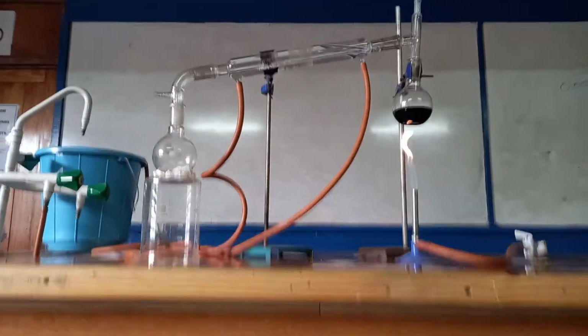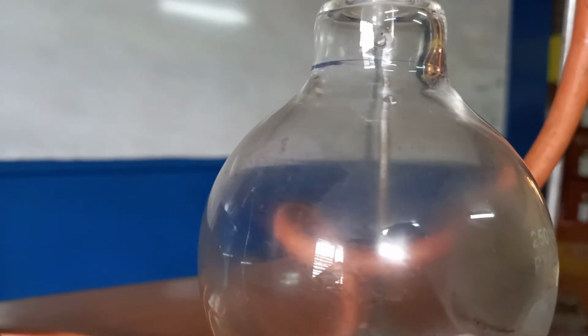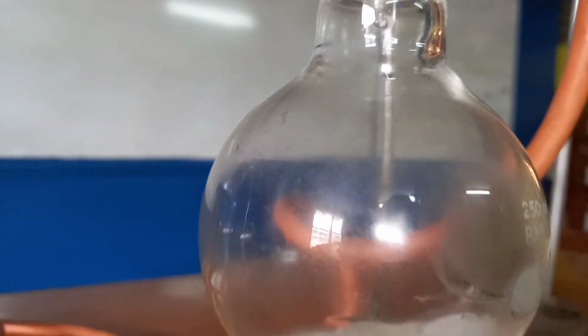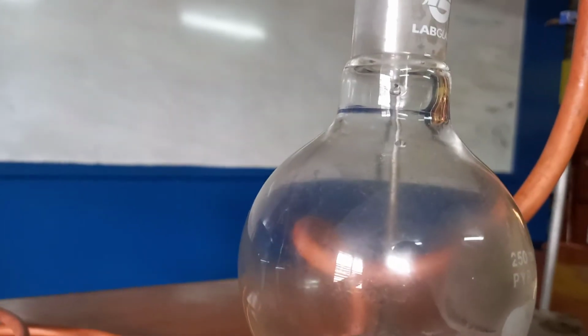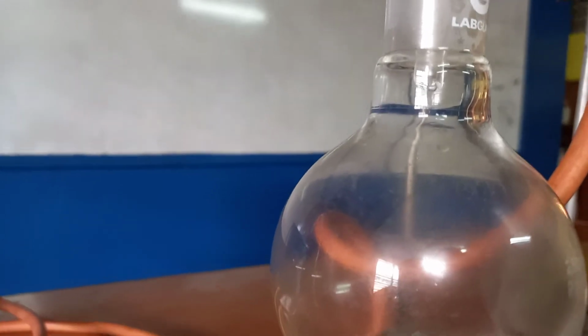Alright, so let's get a little closer. And you can see our distillate right here. So that will be our aldehyde. So the alcohol is ethanol. Right? So it would be oxidized to the aldehyde.